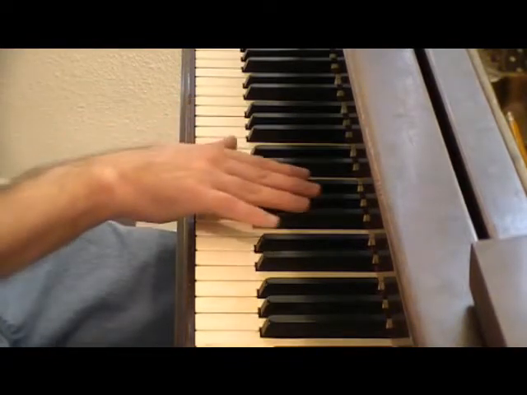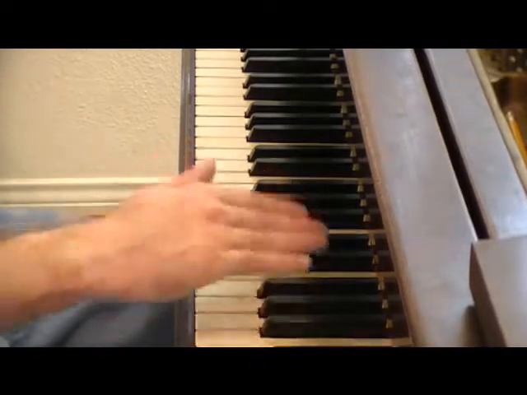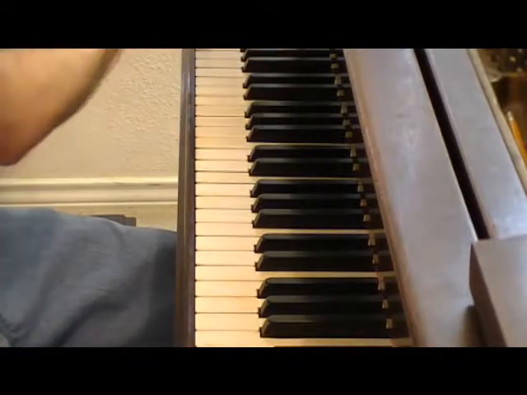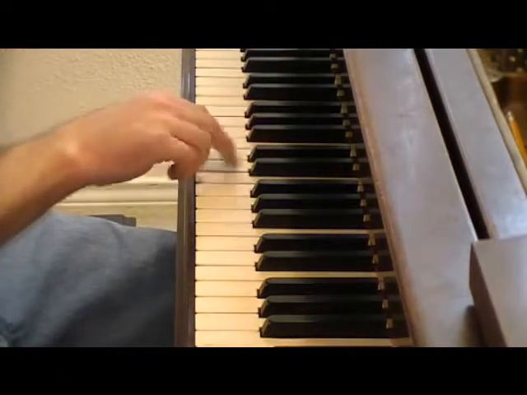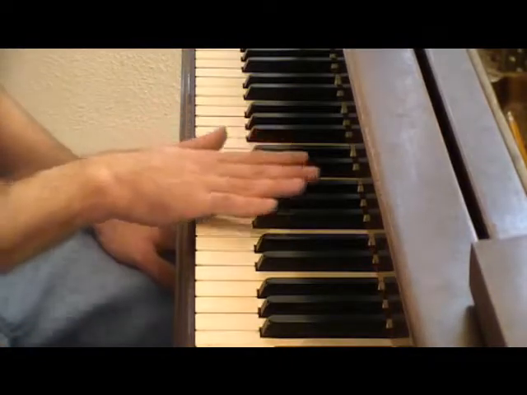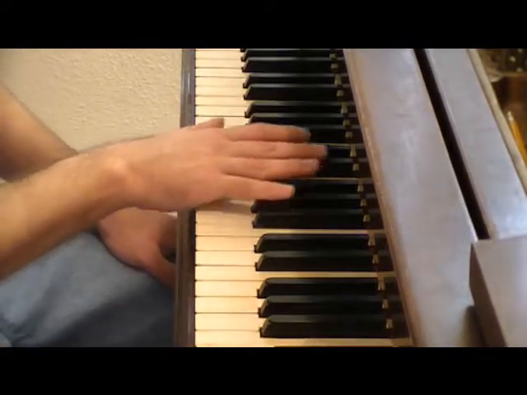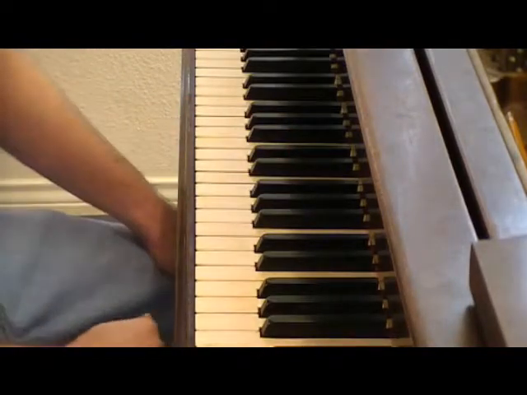Then you have a group of 3 black notes. Then 2 black notes. 3. It keeps going up the piano, keeps going down the piano. So think 2 group, 3 group. Okay? We're just going to focus on this group of keys right here. This is the one in the middle of the piano. And remember, we're going to focus on the white keys.